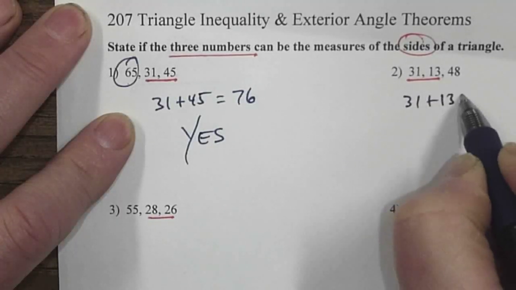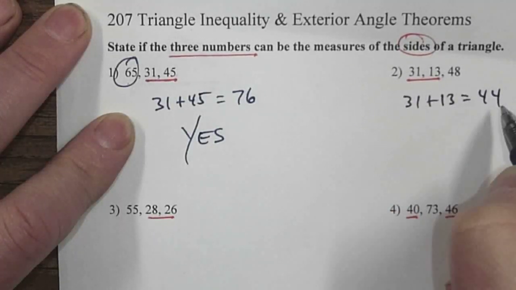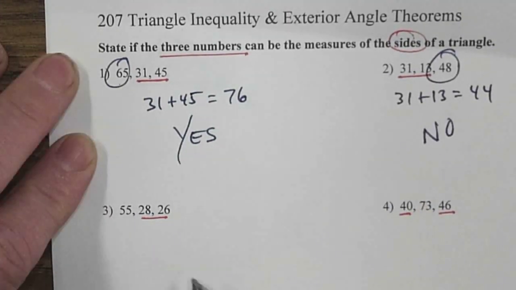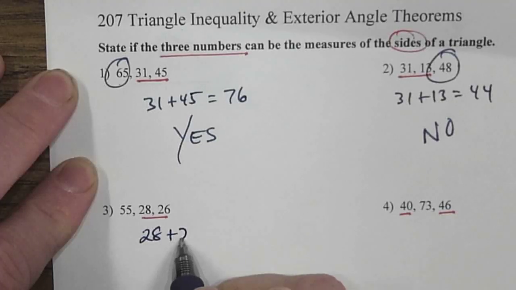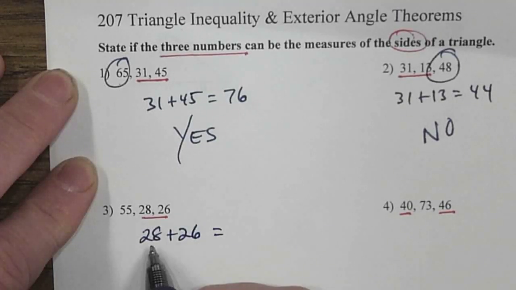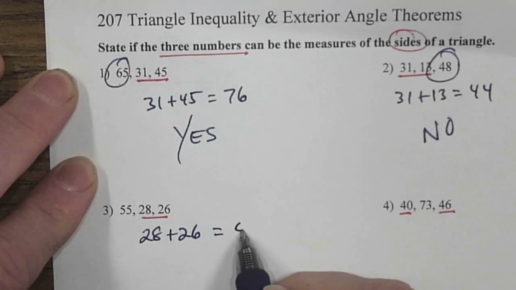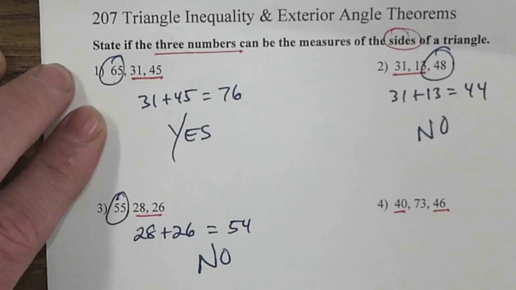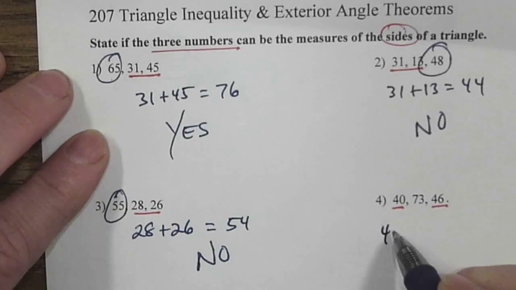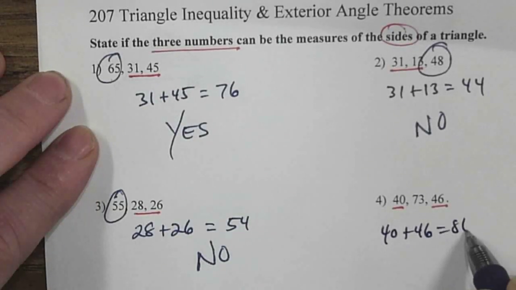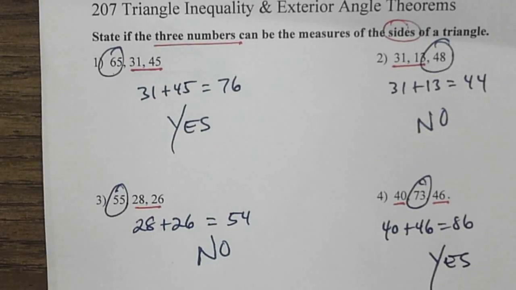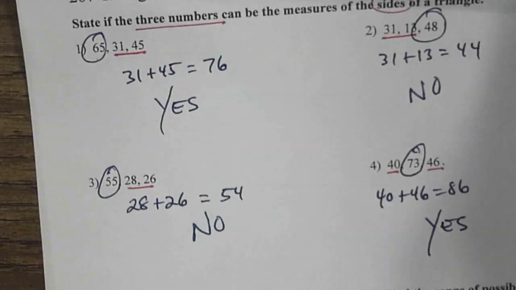31 plus 13 is 44. Is that bigger than this? No, so it's not a triangle. 28 plus 26, that's a good one here. That's going to be 54. Is that bigger? No. 40 plus 46 is 86. Is that bigger? Yes. Now, even if they come out to be the same, then the answer would be no.